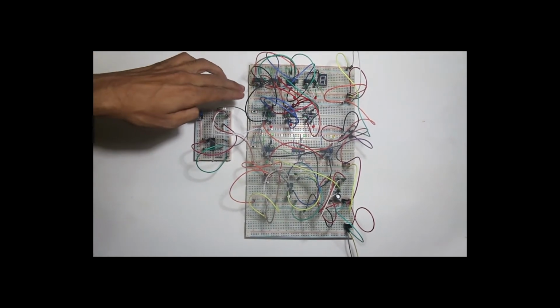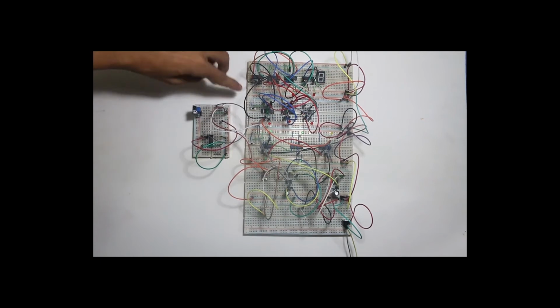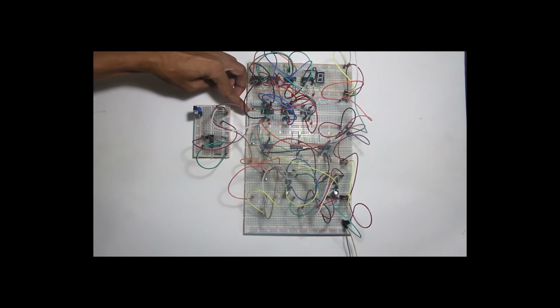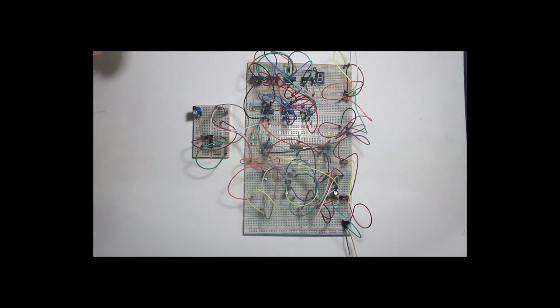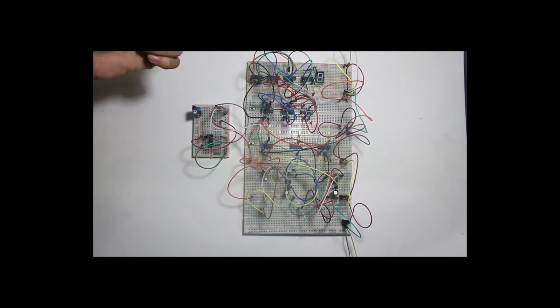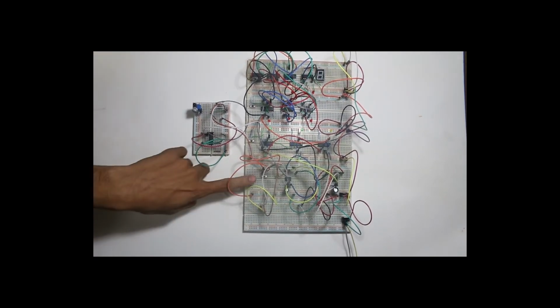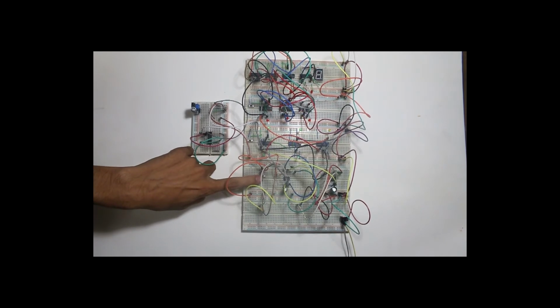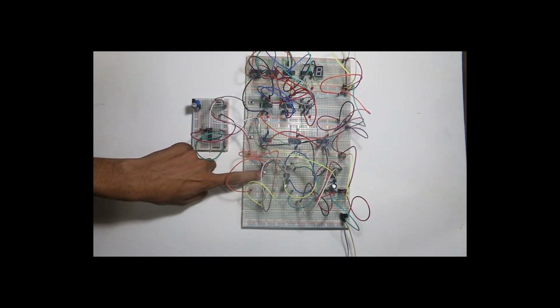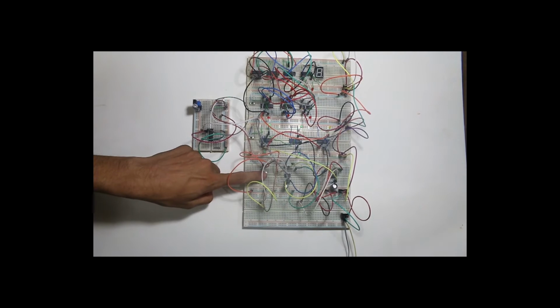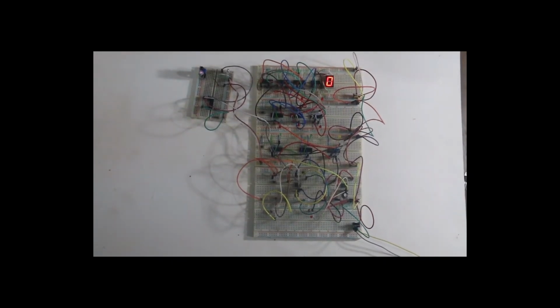The teacher has access to these buttons. These buttons will reset the data. That means the teacher can erase them whenever he wants, and after every class is finished he will take his attendance by pressing this switch. We powered our model.